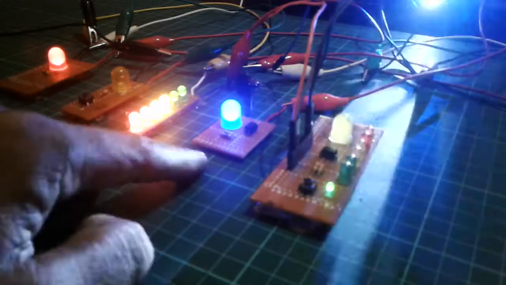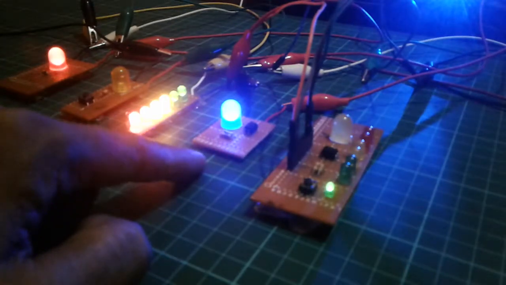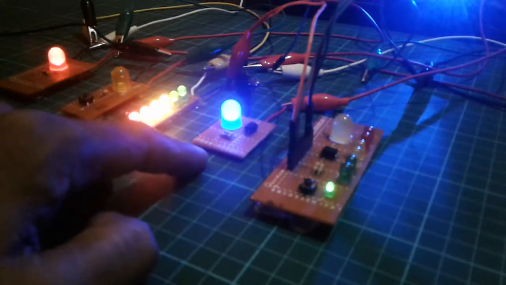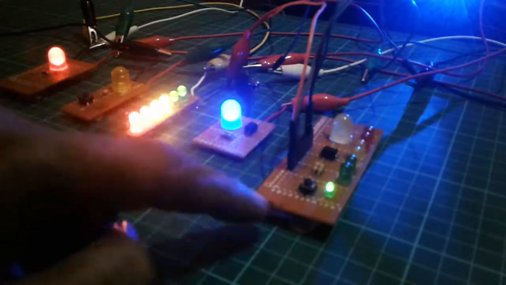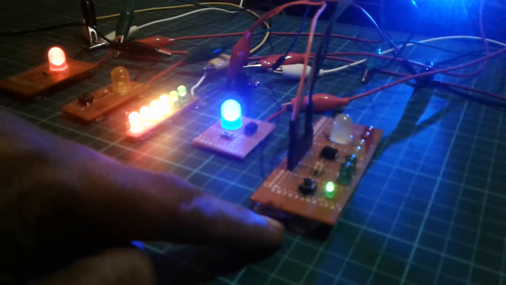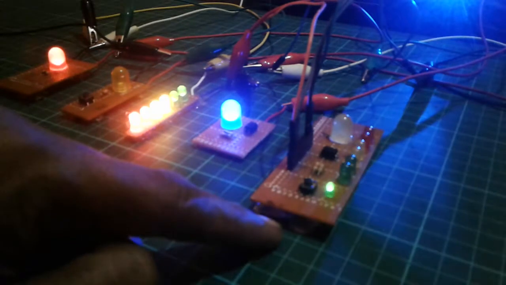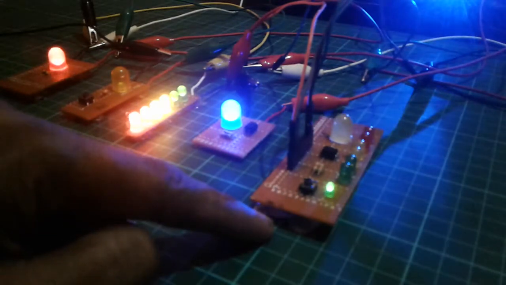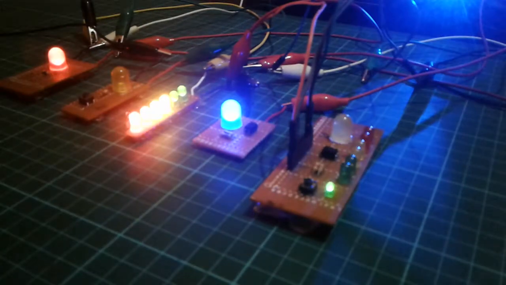This other circuit is also an optocoupler circuit, but the difference between the two is that this one has only one power supply and this has two power supplies. So the purpose of this circuit is to show how to use an optocoupler to isolate two circuits and as a buffer gate. Let's see the circuit diagram.